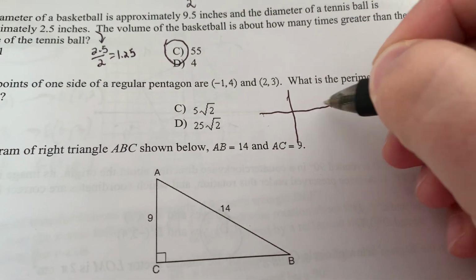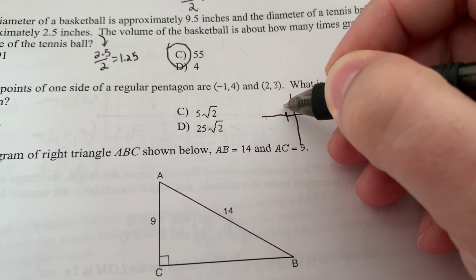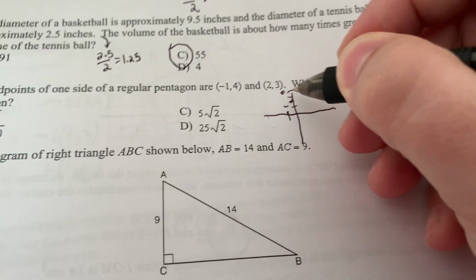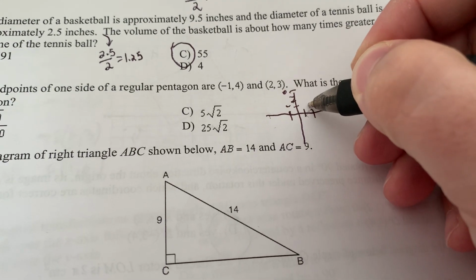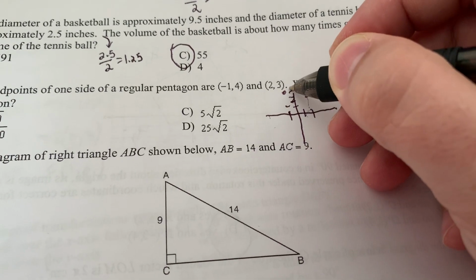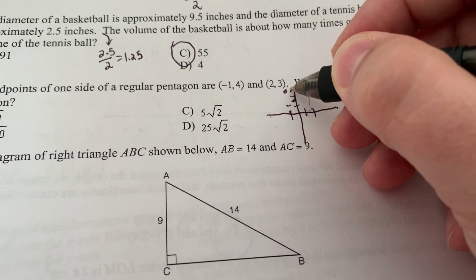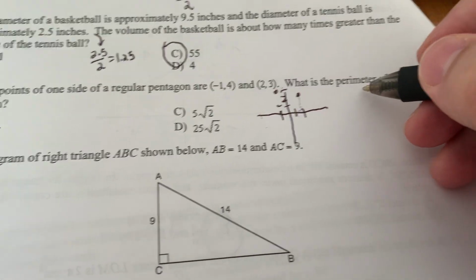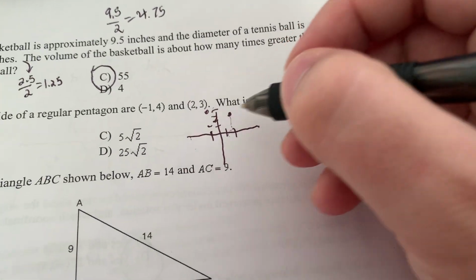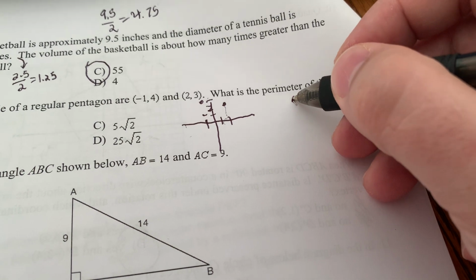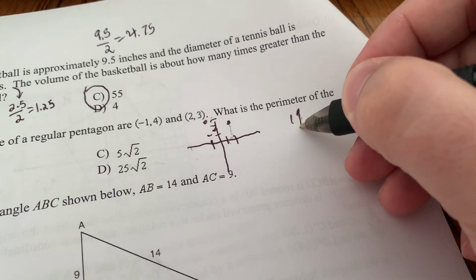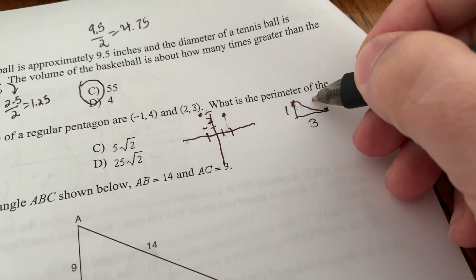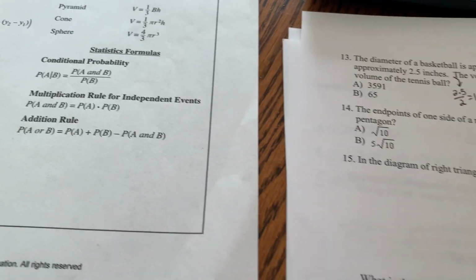If you don't want to do the distance formula, you can count: -1, 1, 2, 3, 4, and then 1, 2, 1, 2, 3. So you could say I go down 1 and over 3. There's your right triangle, and then you could have gotten that. But let's actually use the distance formula.